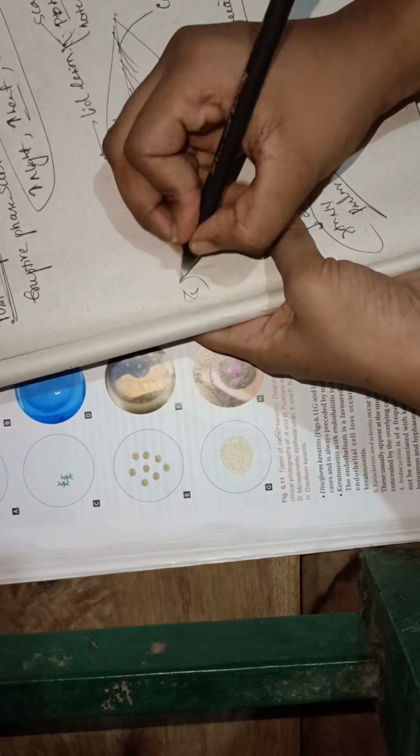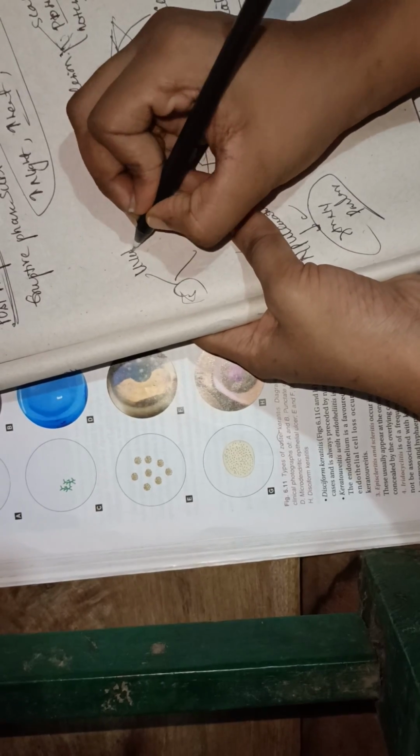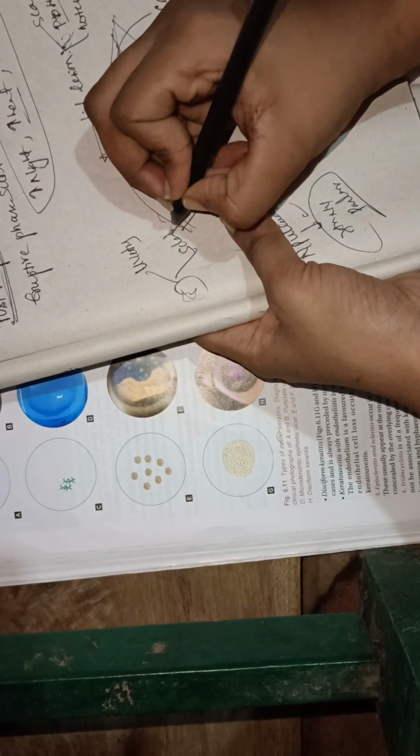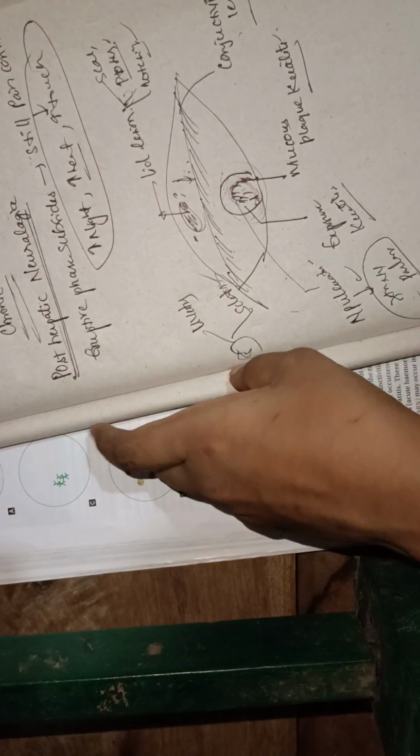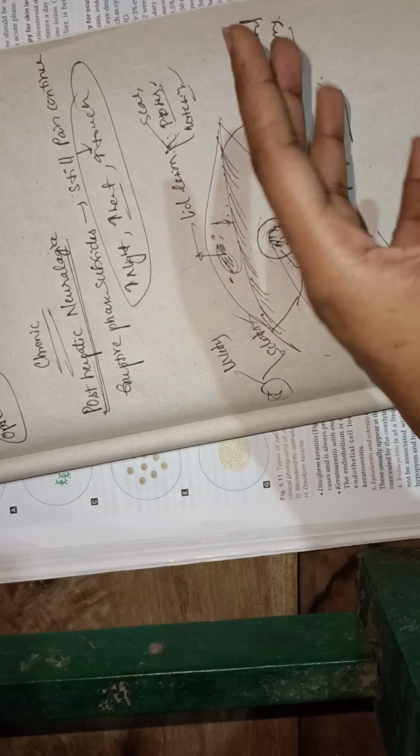Next, uveitis and scleritis also occur. Uveitis and scleritis, all these occur in chronic conditions. So the chronic conditions are post herpetic neuralgia. When the eruptive phase subsides, the pain still continues and is worse at night, and the intensity is increased by touching and by heat conditions. It also leads to lid lesions.